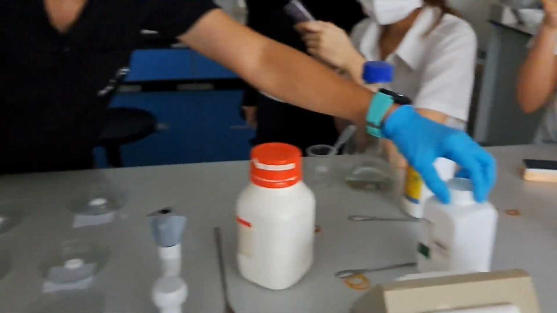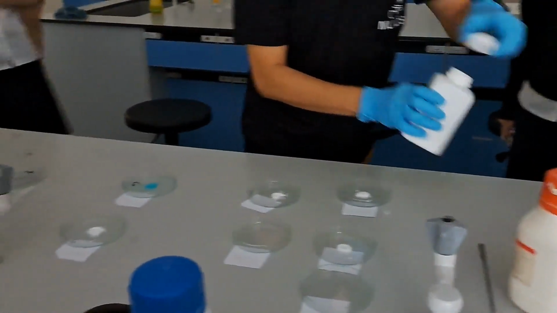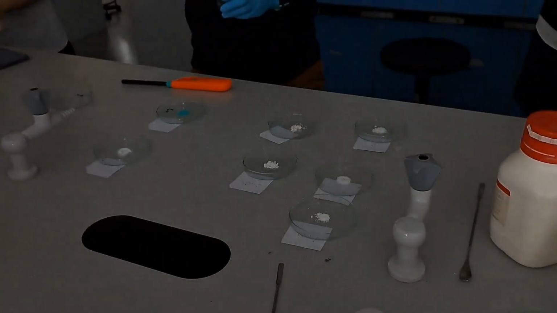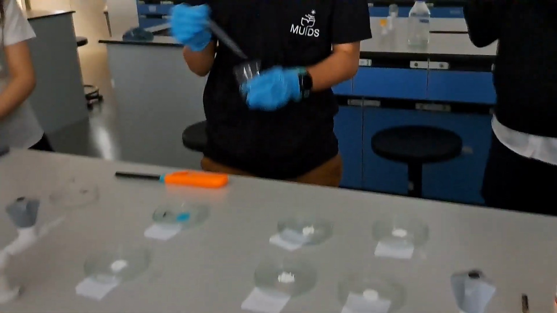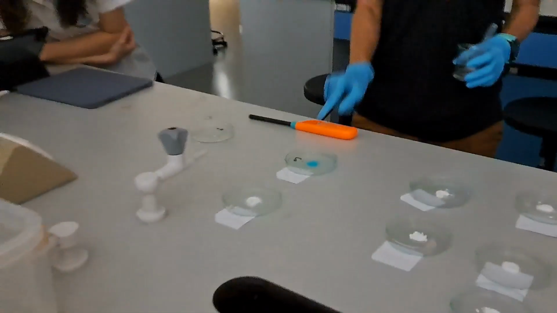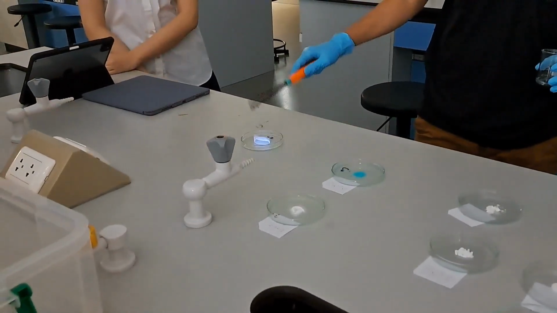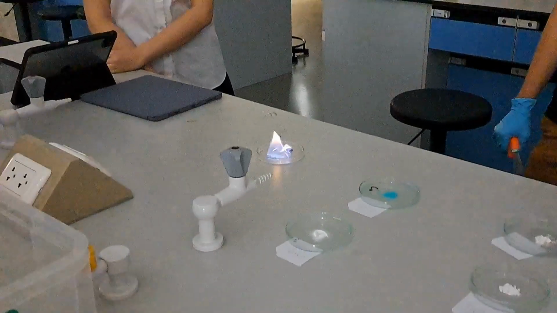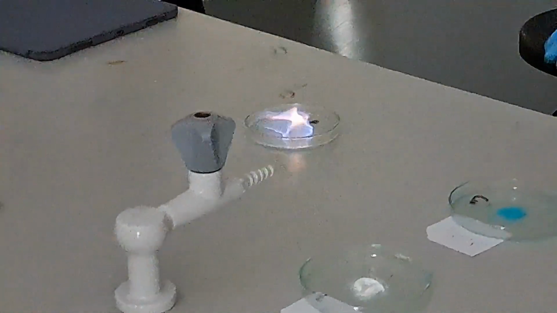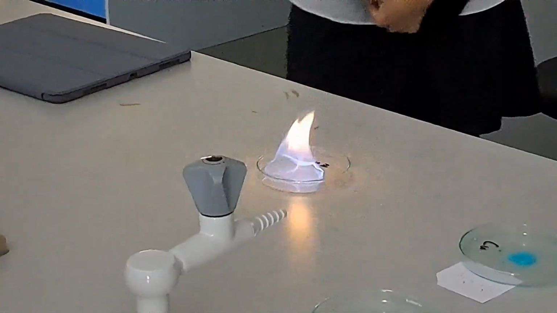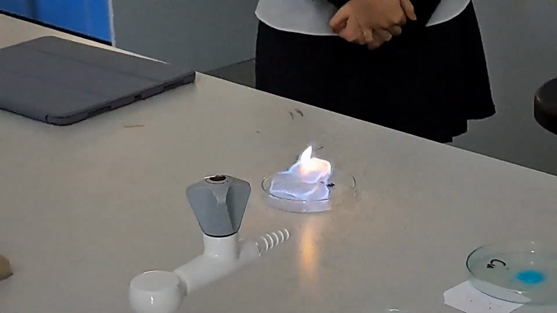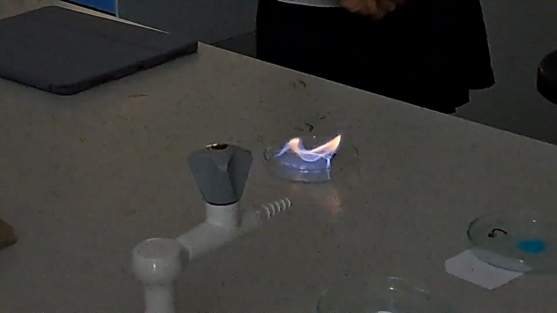Right, two more. You can put the camera down. Let's start off with the fuel. So this is ethanol. If you see this color, it is from ethanol. What do you see? Blue at the base, right? But toward the tip, it has an orange, yellow, faint yellow color. The blue one is hotter, yes.